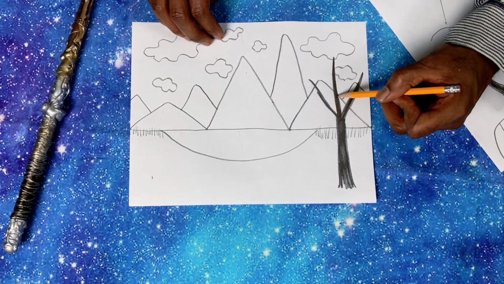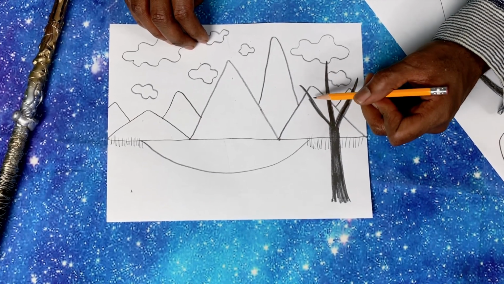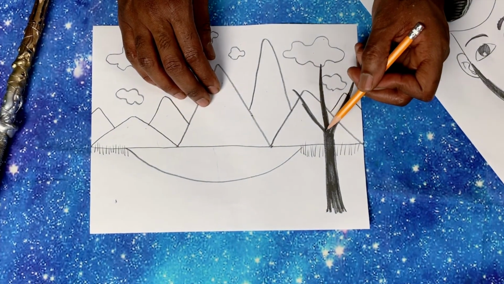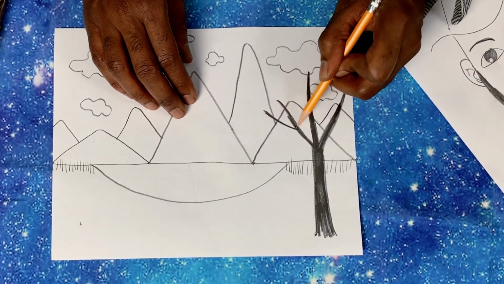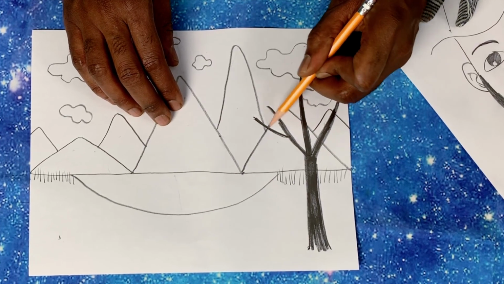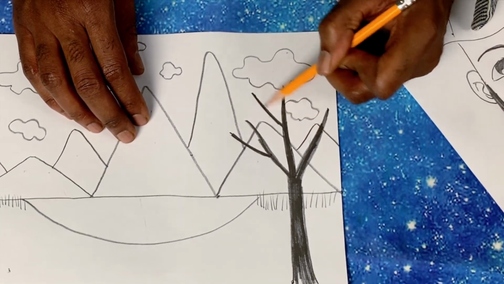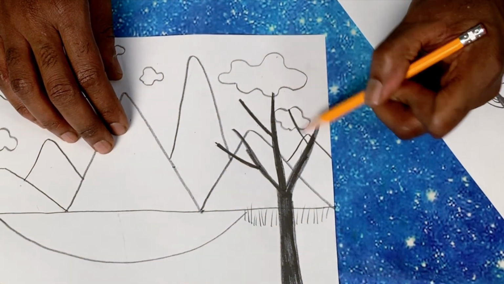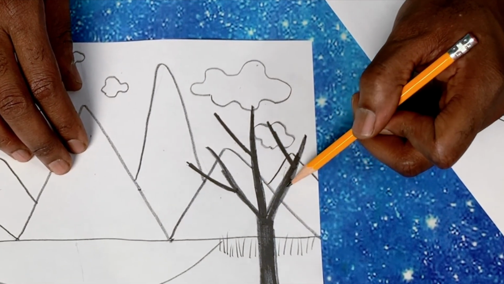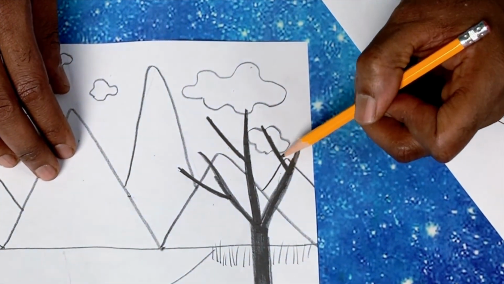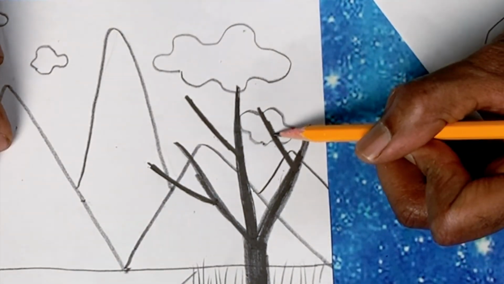So on each of these branches, I'm going to draw another branch, and it's going to be a medium size. So these are my long branches, and now I'm going to draw medium-sized branches on each of my long branches. So I'm going to draw one branch on here, another one on this one, and another one on these. These are the medium. So now we have long branches, medium branches, and now I want some small branches.